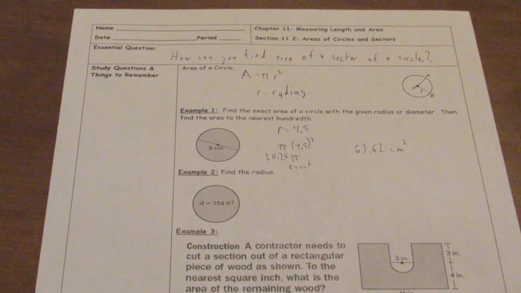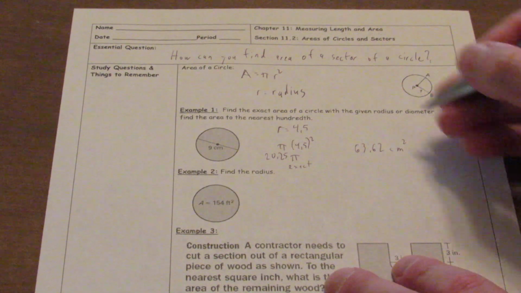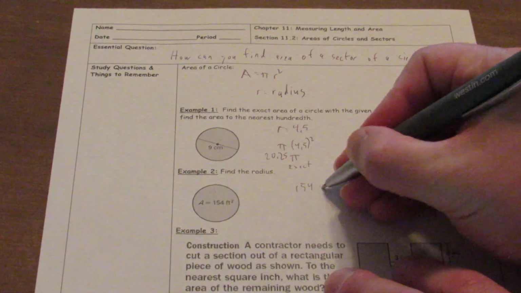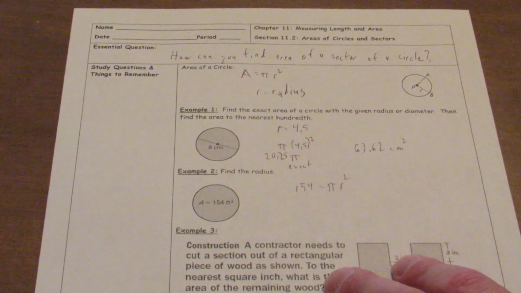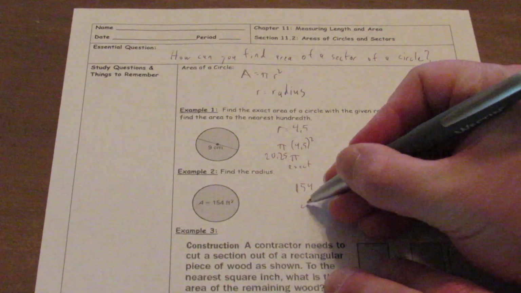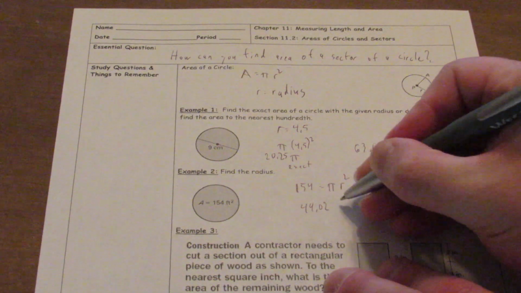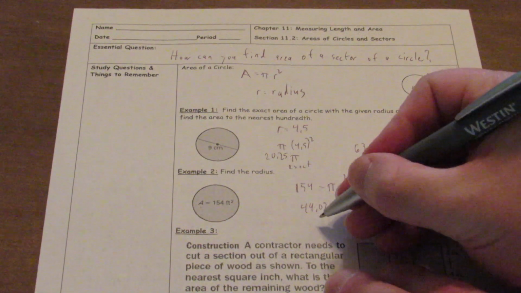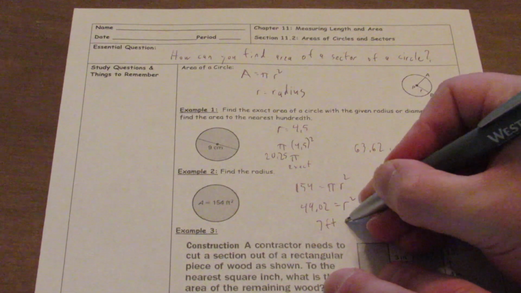Then example 2 asks us to find the radius. So we have 154 feet squared equals pi r squared. So we're going to divide by pi. That will get us 49.02 equals r squared. And then my radius is going to be 7 feet.